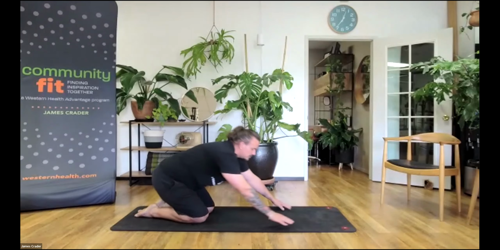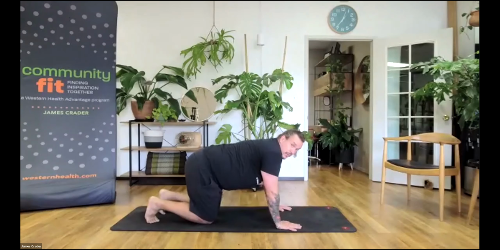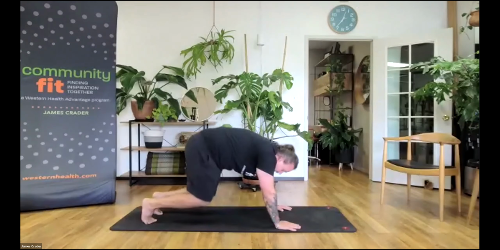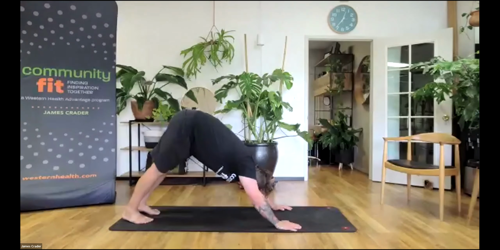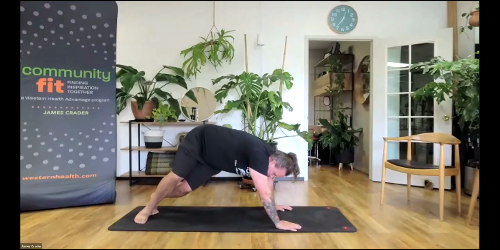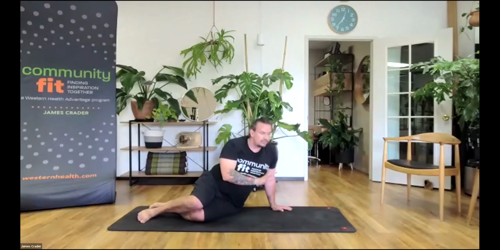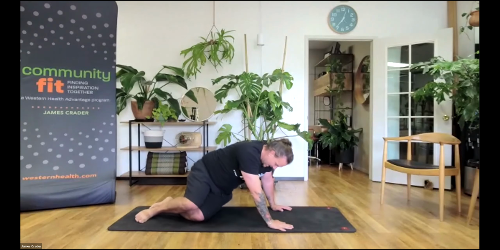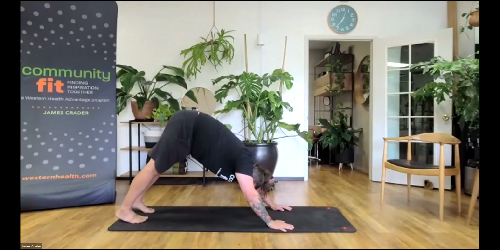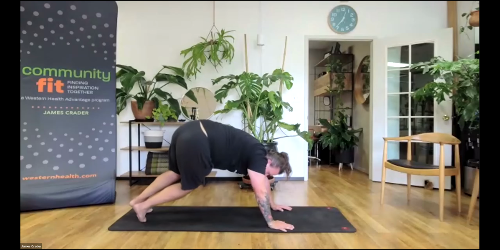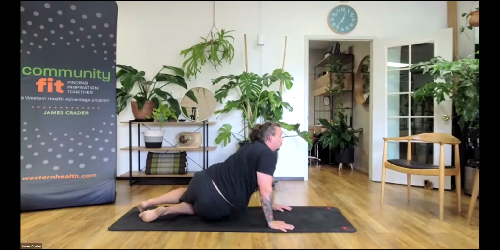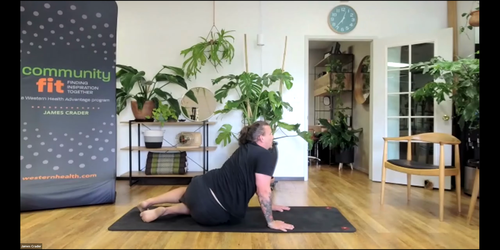From there, we have our drop to side situation. Hover, cat, drop. Notice that you organically go into sort of this extension shape here. Then cat takes us up. Drop, organically find that cow.